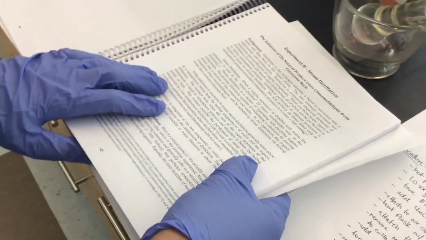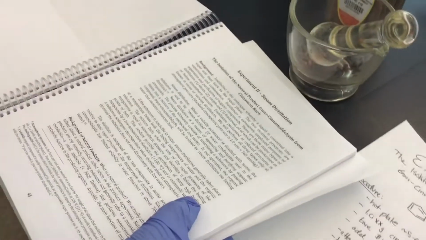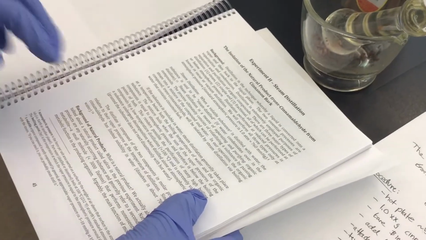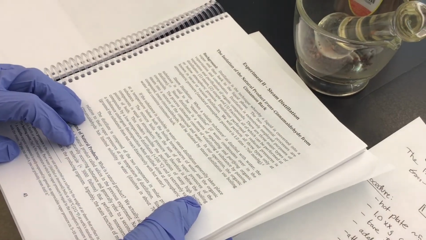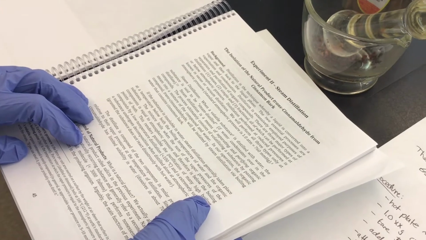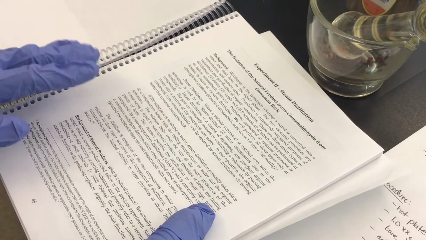Okay, so this is experiment number 2. This is the steam distillation. We are going to steam distill trans-Cinnamaldehyde from cinnamon bark. Just a brief background.